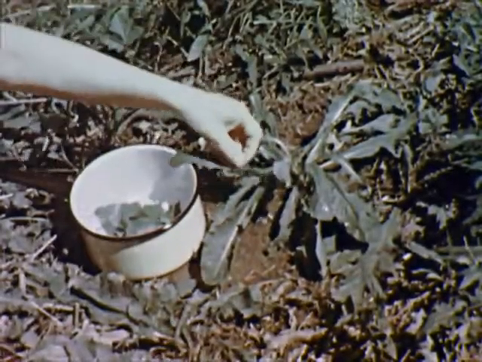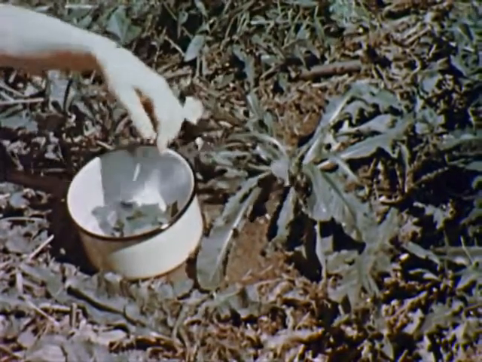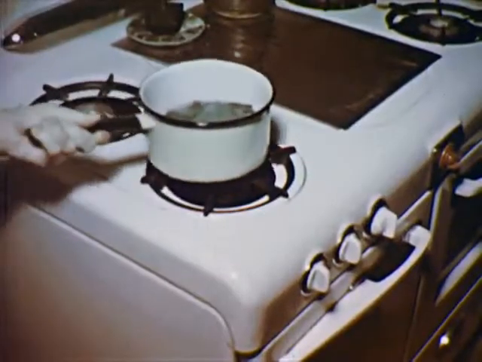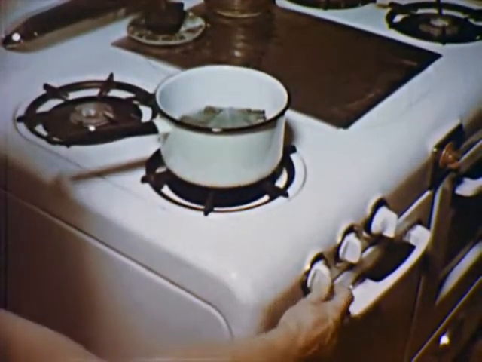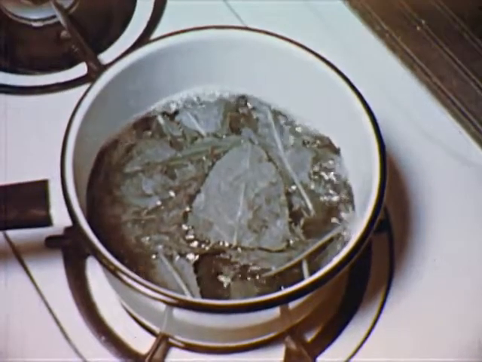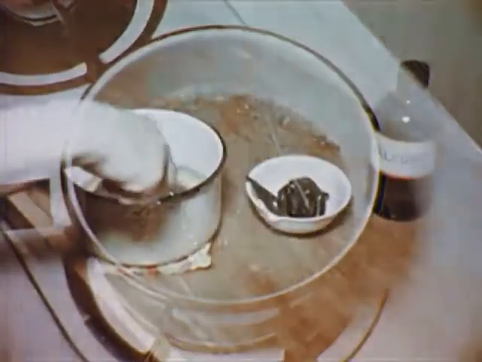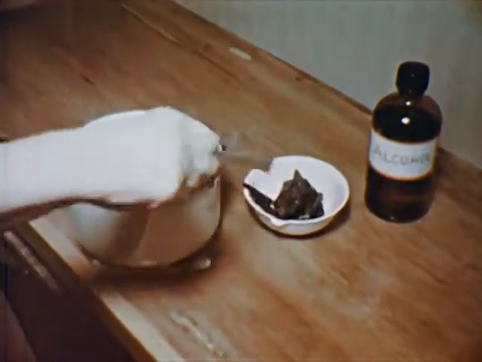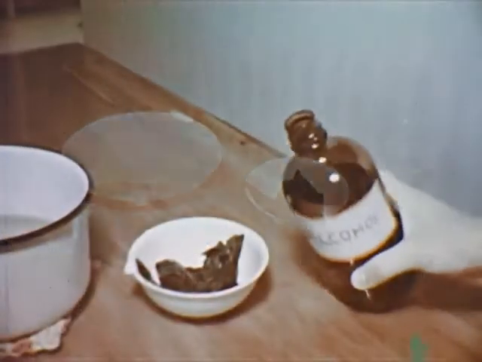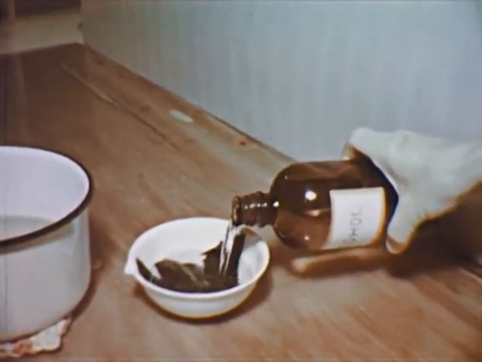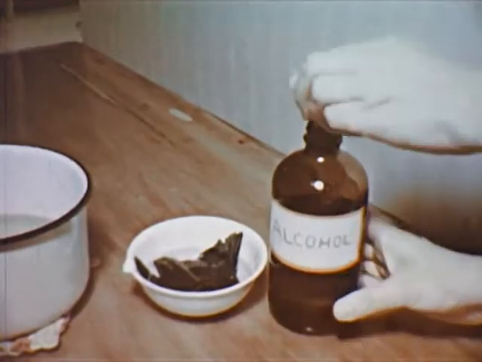Now let's experiment with some leaves to find out why they are so important to a plant. After picking them, we boil them in water for a few minutes. Boiling kills the leaves, but they are still green. Now we pour on grain alcohol. In a few minutes, the alcohol dissolves the green coloring from the dead leaves.